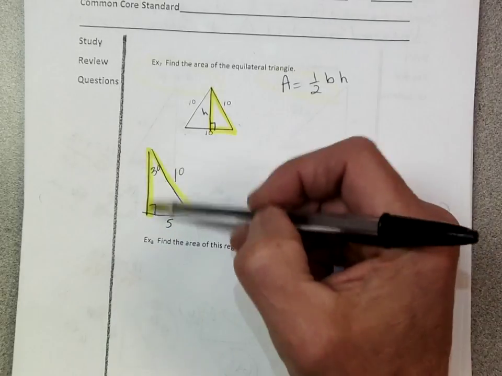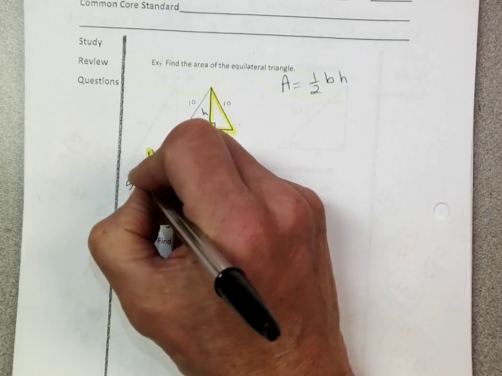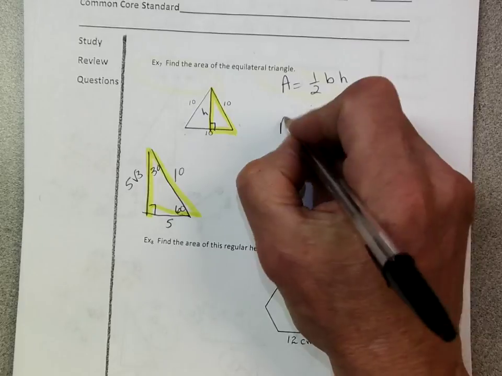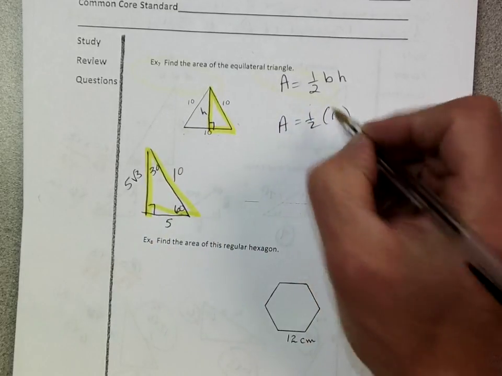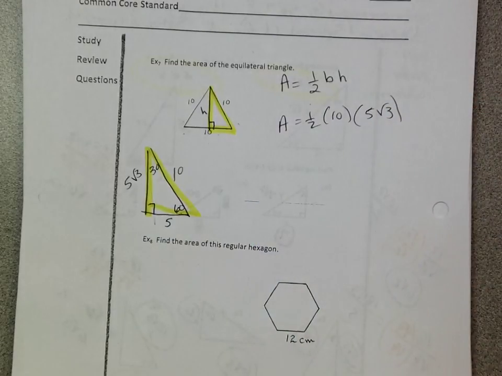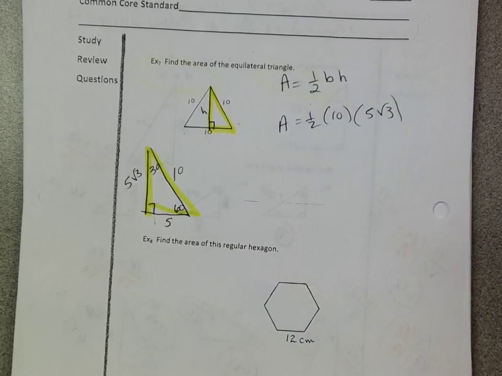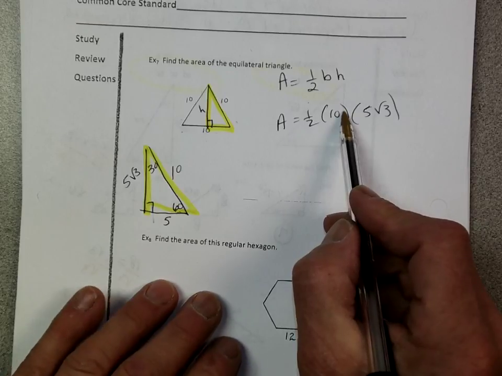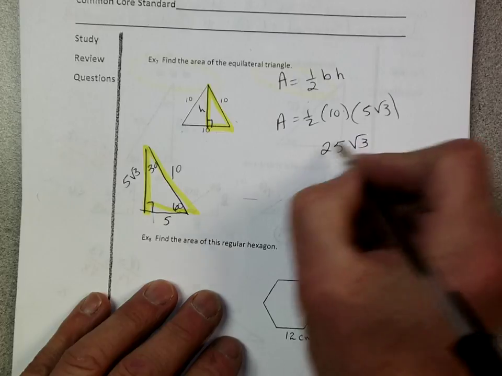And what's the height? 5 square roots of 3. So now I can take my area, right? My area is equal to 1/2 the base, which is 10, times the height, which is 5 square roots of 3. Okay, so check it out. There it is. And now half of 10 is 5, times 5 is 25 square roots of 3 is the area.